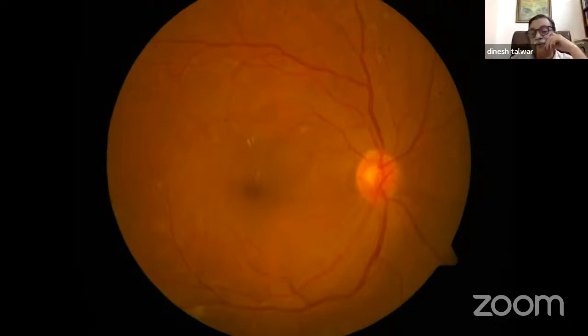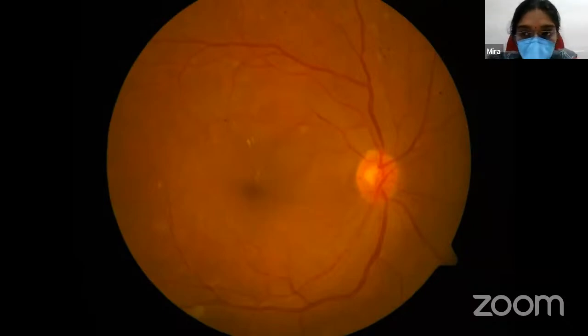So Gopal, based on what Dr. Dinesh Talwar has said right now, can you just classify the diabetic retinopathy, non-proliferative and proliferative? Can you tell us the grading? Diabetic retinopathy can be divided into non-proliferative diabetic retinopathy and proliferative diabetic retinopathy. Non-proliferative can again be divided into mild, in which there will be only a few microaneurysms.